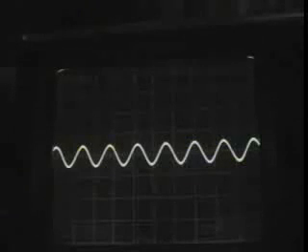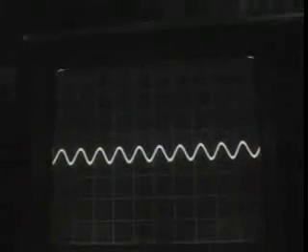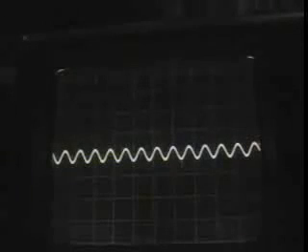And the frequency, of course, is 5 times higher. You can hear it. There it is. And now I'm going to show you 7. 7 times smaller than B1. And here is B9, which is 9 times smaller than B1.